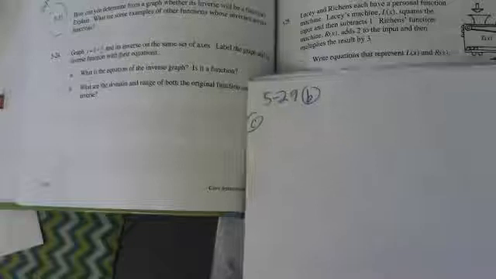Okay, here's 529. So Lacey and Richens each have a personal function machine. Lacey's machine, L of X, squares the input and then subtracts 1. Richens' function adds 2 to the input and then multiplies by 3. Write the equations. So you already got the equations, right? And then they decide to connect their two machines so that Lacey's output becomes Richens' input.